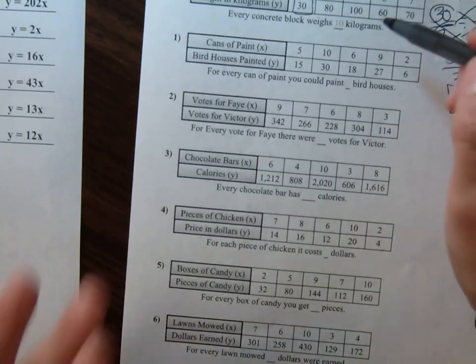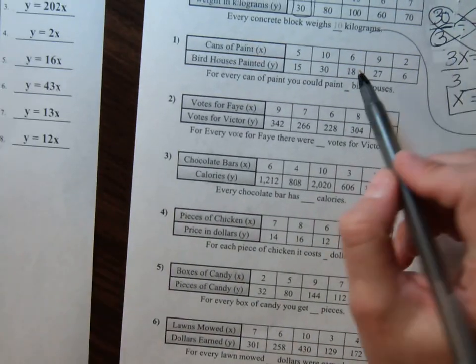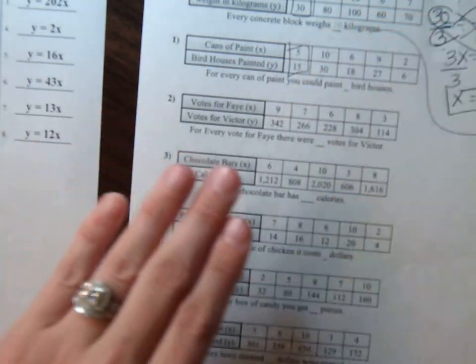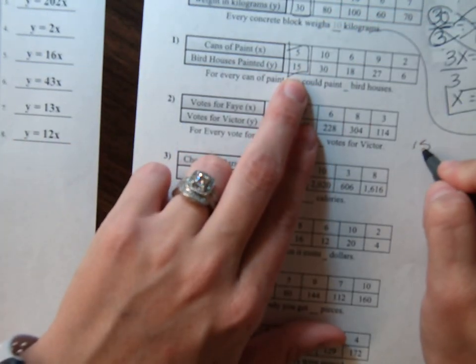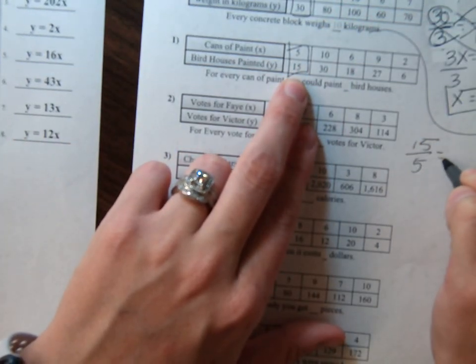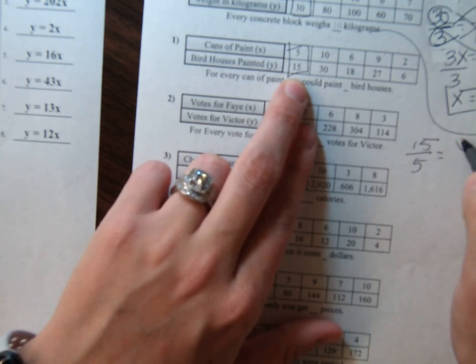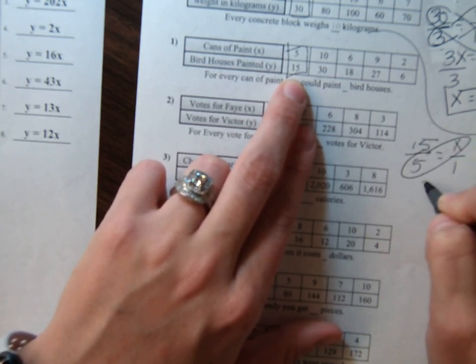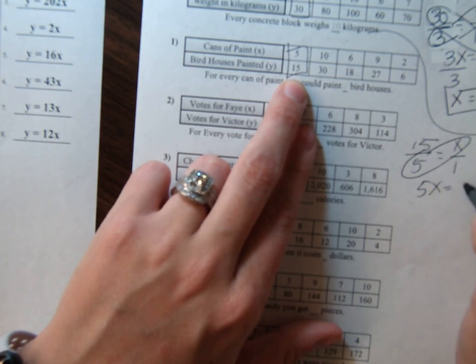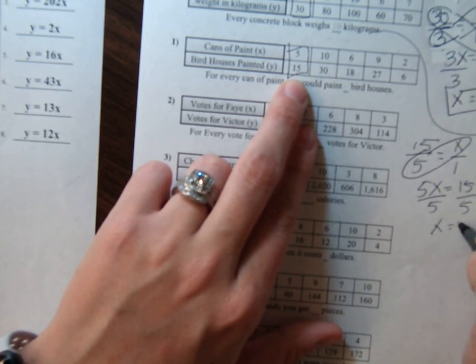So that goes with number 1. Looking at number 2, we have 15 and 5. So you're going to put the y on the top over 5. So 15 over 5 equals x over 1. 5 times x is 5x, and 15 times 1 is 15. Divide by 5, and you have x equals 3.